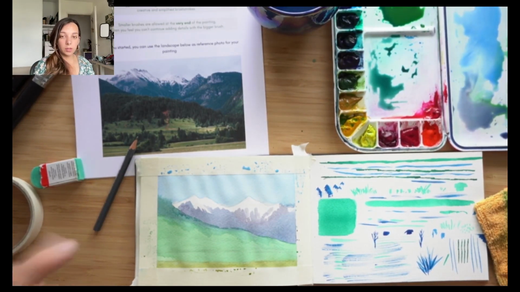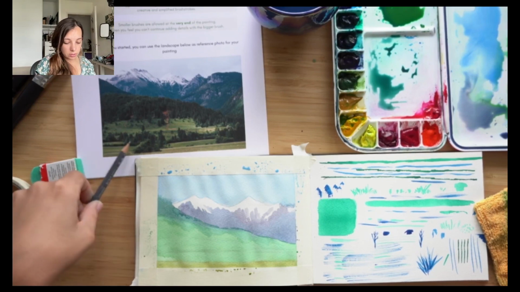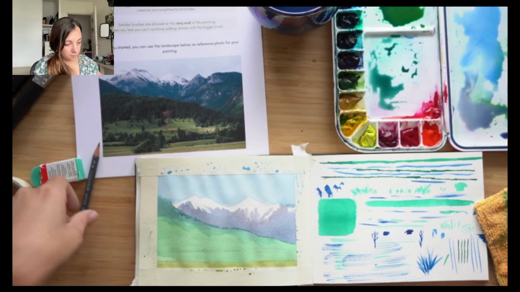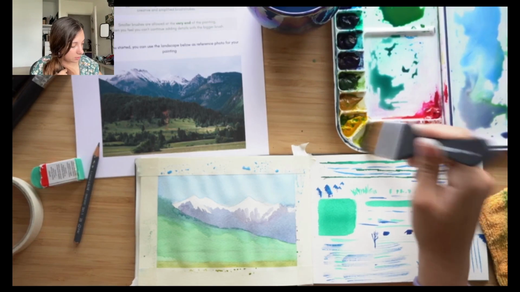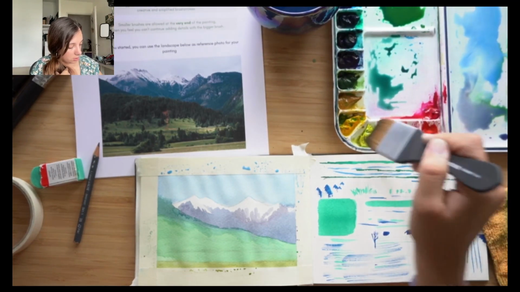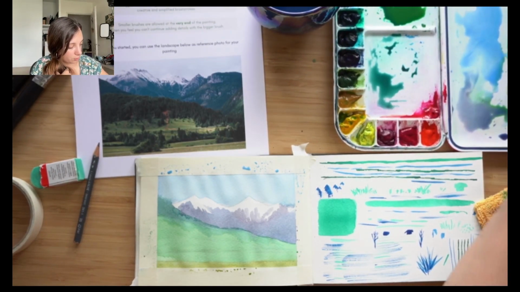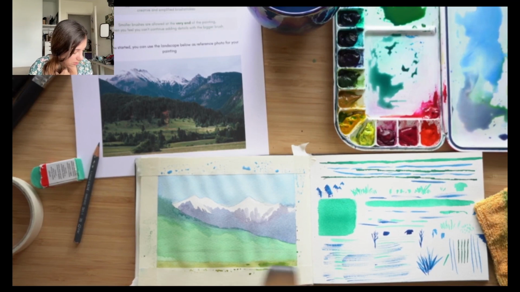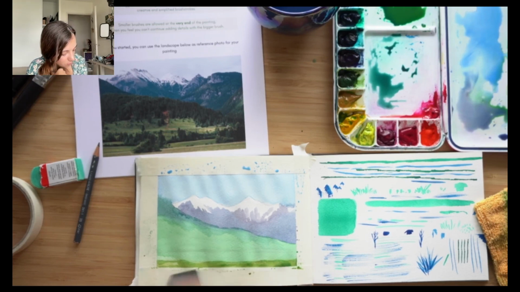Now, what we can do now is maybe go to these trees here. Okay, we're just practicing simplification here. No pressure for the end result or anything. I'm adding here a bit more contrasting green. I really like this green, but I want a bit more pop of color.